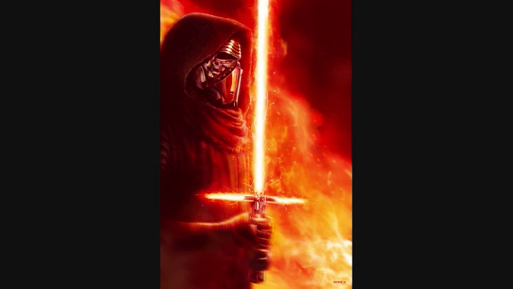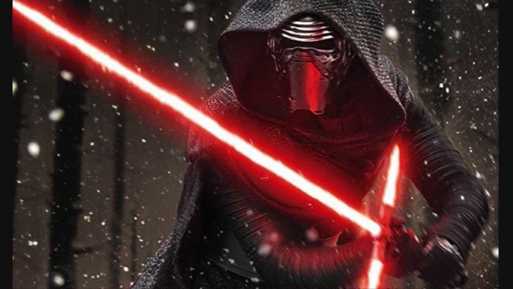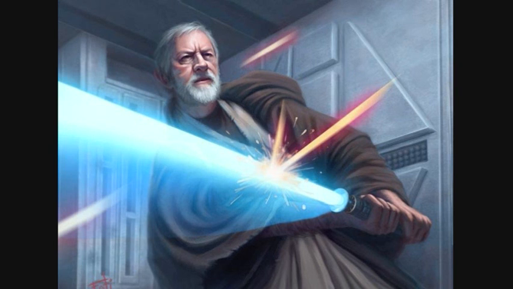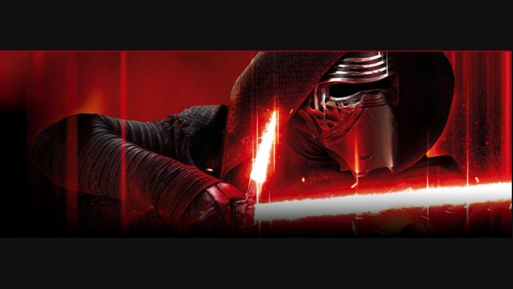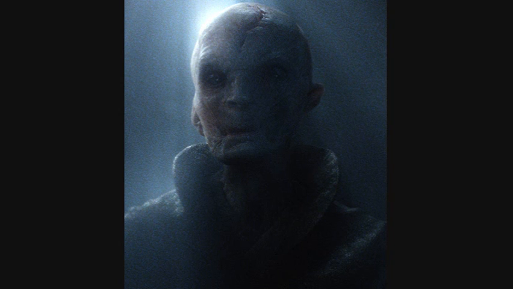After he fell to the dark side and joined the Knights of Ren, he would attack Luke's Jedi Academy, killing all other Jedi apprentices using his lightsaber. He was also able to deflect blaster bolts with his lightsaber with ease, so he definitely had some sort of lightsaber training either from Luke, the Knights of Ren, Snoke, or all three.